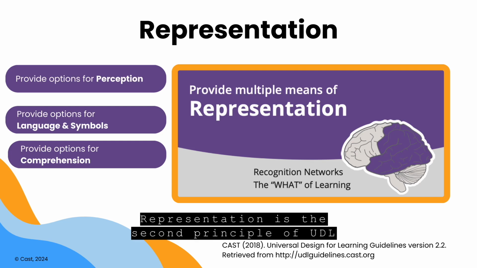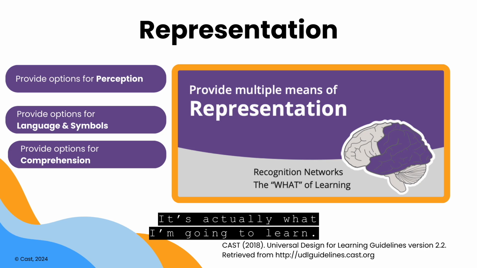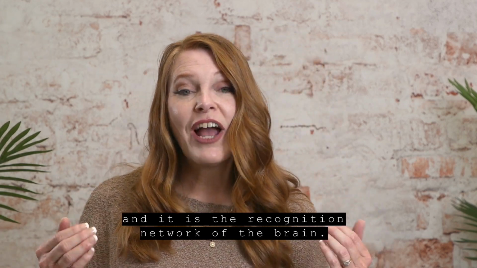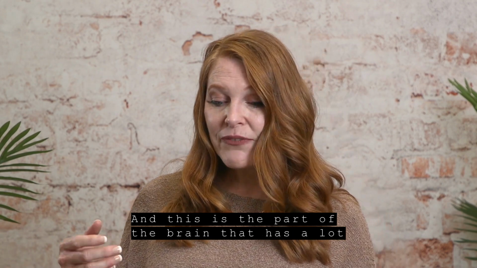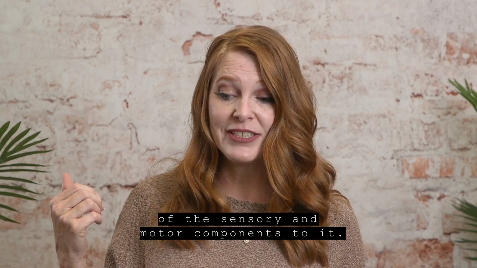Representation is the 2nd principle of UDL, and it is the what of learning. It's actually what I'm going to learn. It's the teaching and learning portion, and it is the recognition network of the brain. And this is the part of the brain that has a lot of the sensory and motor components to it.